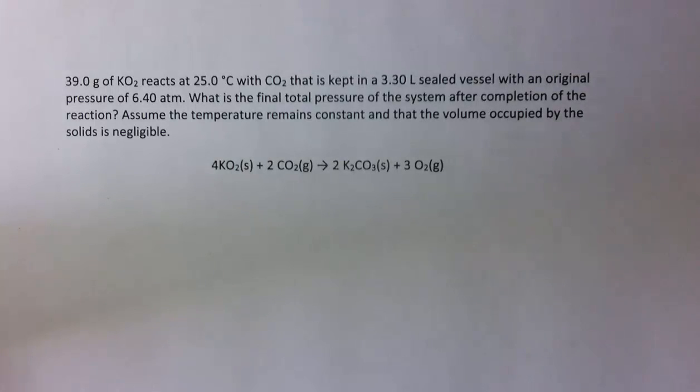We have 39 grams of KO2, or potassium superoxide, that reacts at 25 degrees Celsius with carbon dioxide that is kept in a 3.3 liter sealed vessel with an original pressure of 6.4 atmospheres. We are asked what is the total final pressure of the system after completion of the reaction, and we're given that we can assume the temperature is constant and that the volume occupied by the solids is negligible.